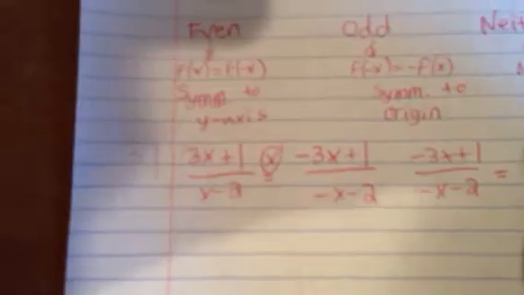Now, negative f of x simply means multiplying f of x by negative 1. So I have (negative 3x minus 1) over (x minus 2). Again, you can plug and chug, but you'll soon realize that there's no symmetry there either. So as a result, this function has no symmetry.